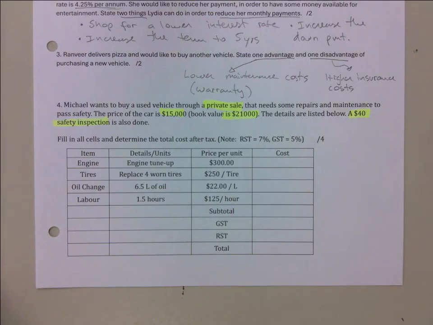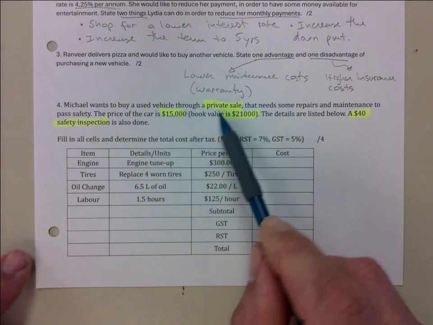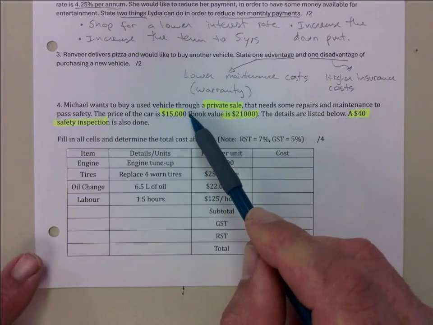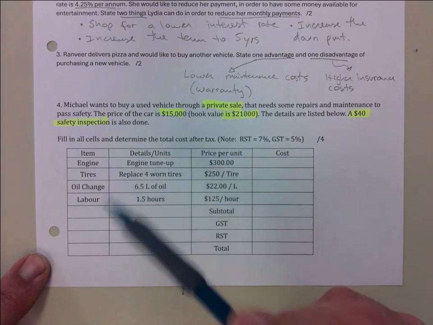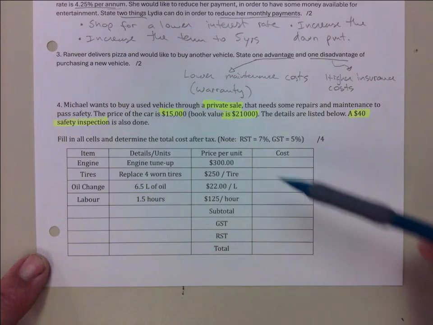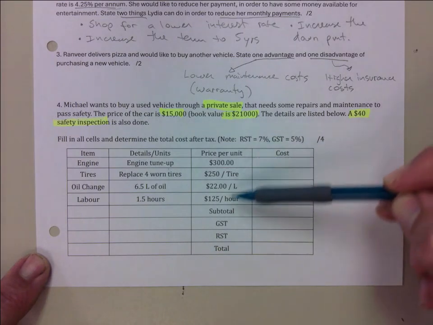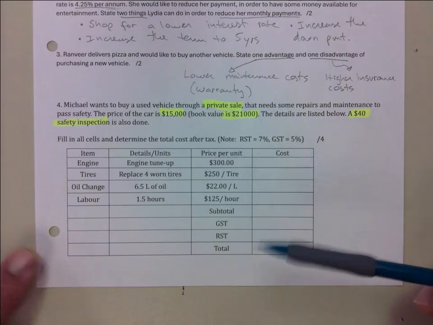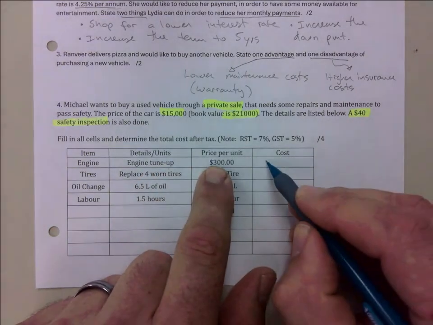You know what? This is my bad. I did not mean to turn this into a private sale and parts and labor, to be honest. If you did it, good. For me right now, I'm just going to zoom into you being able to fill in one of these. So engine tune-up is just $300.